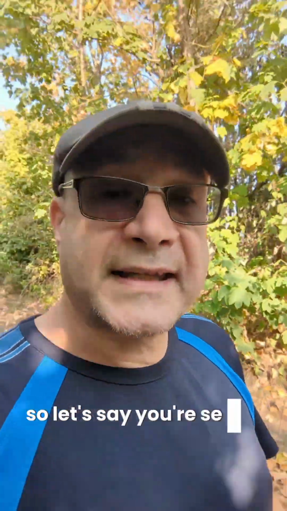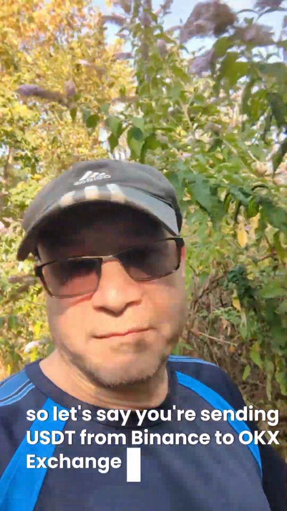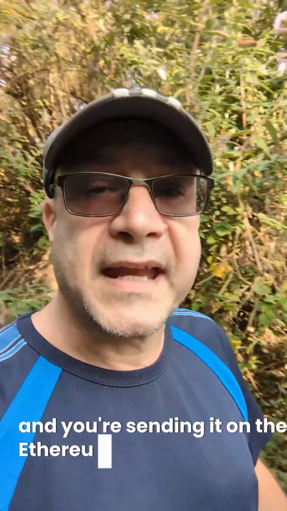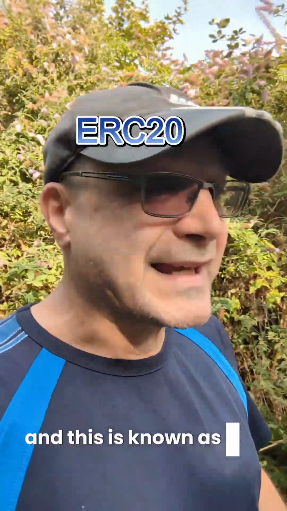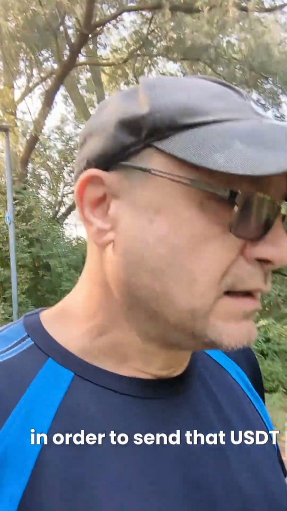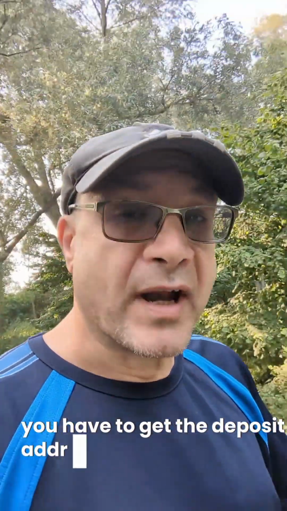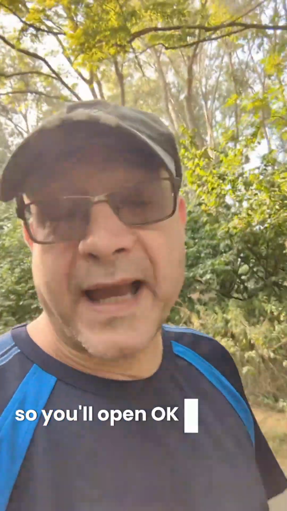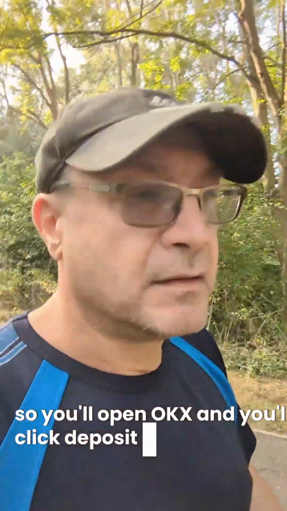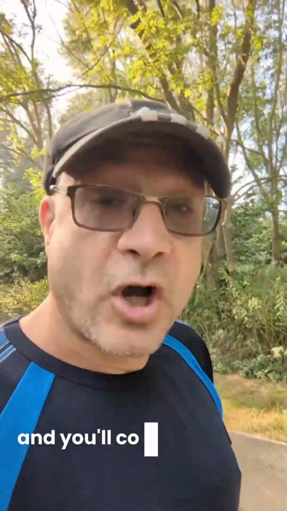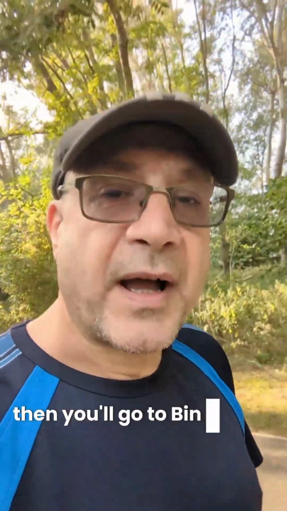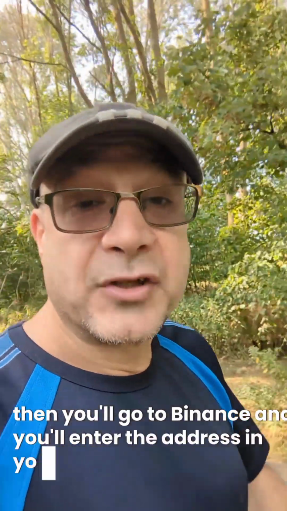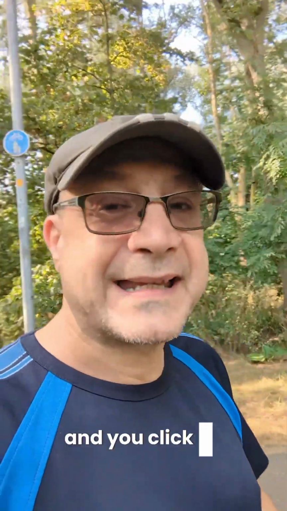So let's say you're sending USDT from Binance to OKX exchange, and you're sending it on the Ethereum blockchain, and this is known as ERC20. In order to send that USDT, you have to get the deposit address from OKX. So you'll open OKX and you'll click deposit, and it will give you an address, and you'll copy that address. Then you'll go to Binance and you'll enter the address in your withdrawal page, and you click send.